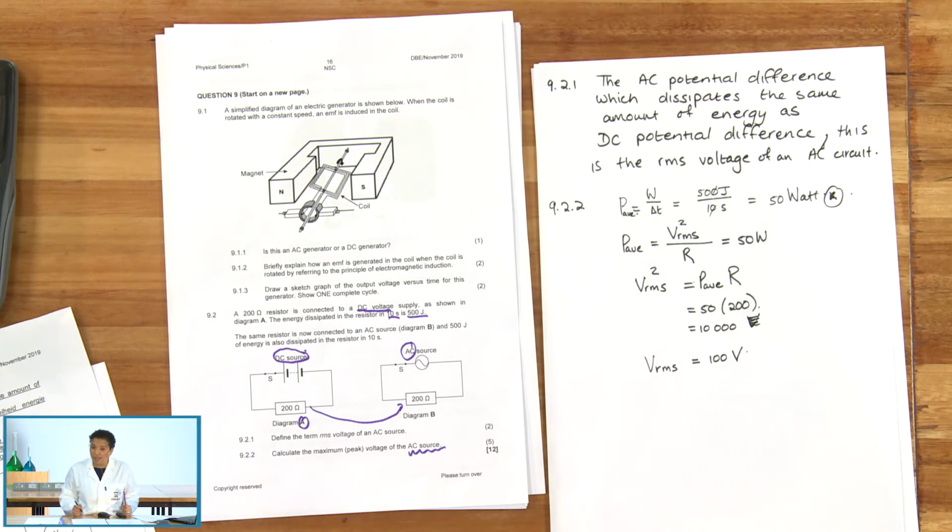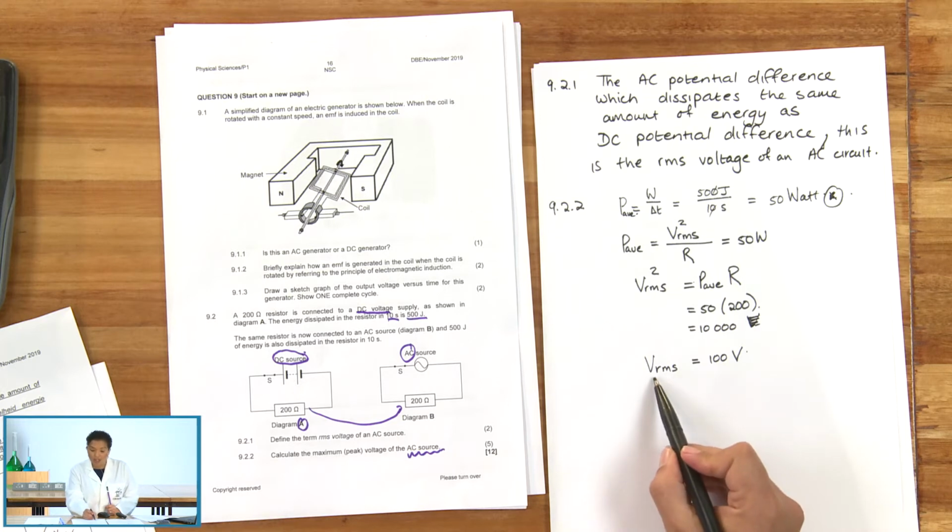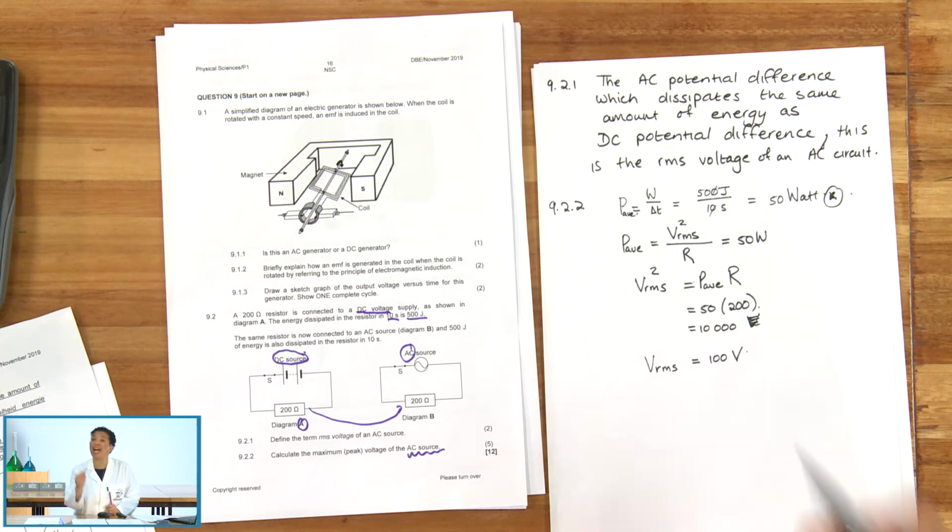I know this sounds all like we're done now, but honestly, let's go check if we've answered the question. It says calculate the maximum voltage. I do not see Vmax over there, which means I'm still busy with this question. Grade 12s, please always check. Have I answered the question?